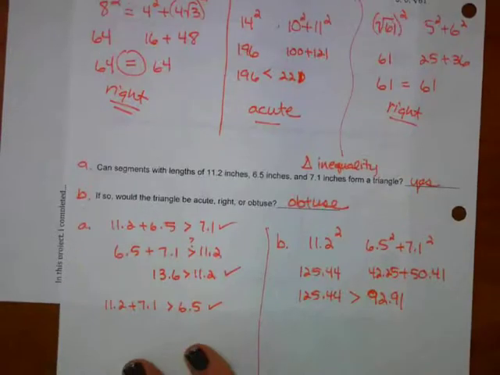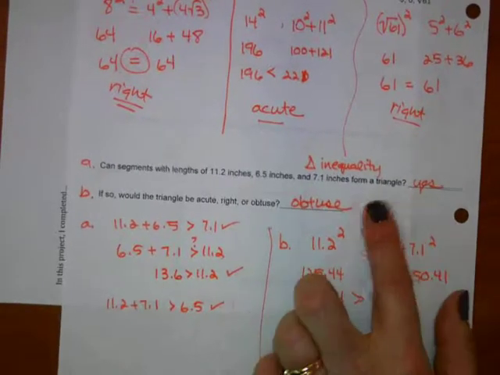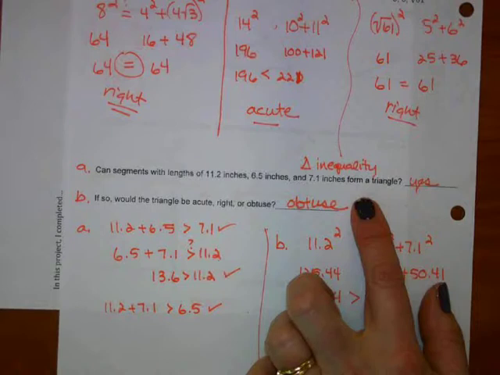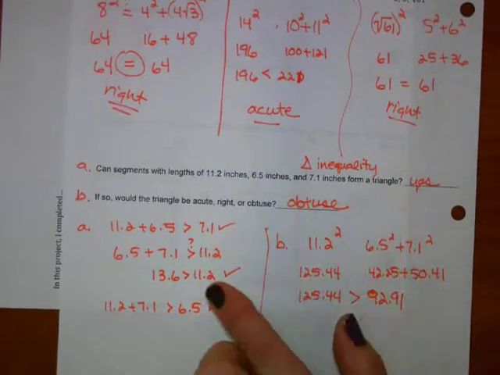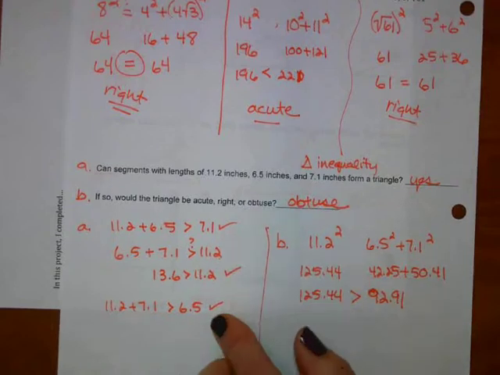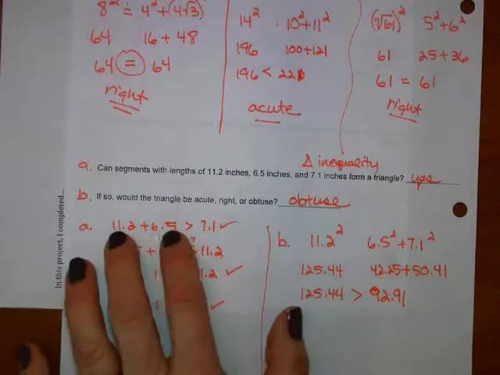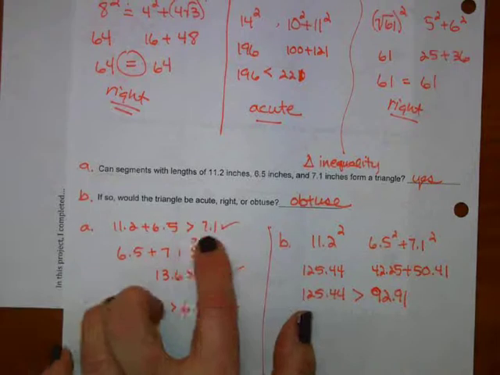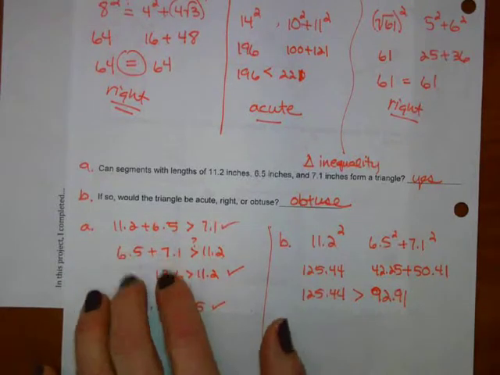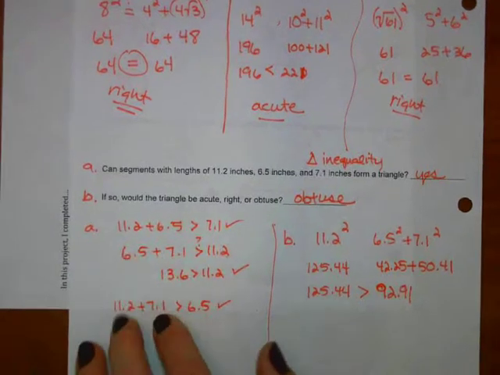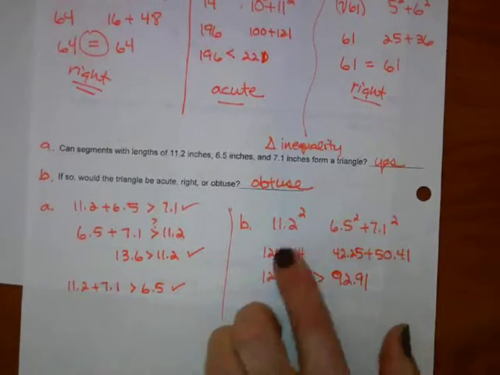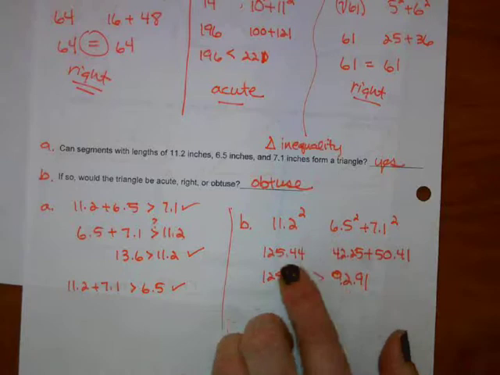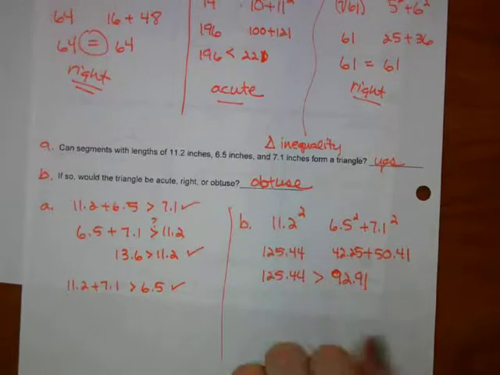For this one, in order to answer the question, we had to use the triangle inequality theorem, which we learned last semester, to check to see if it really was a triangle first, and it did qualify as a triangle. For that one, you just add the two sides together, and it has to be greater than the third side. And you have to check all three sets. Once we determined it was a triangle, then we used the squared to decide whether it's an acute, an obtuse, or a right.